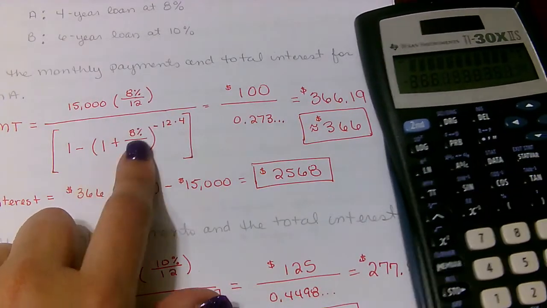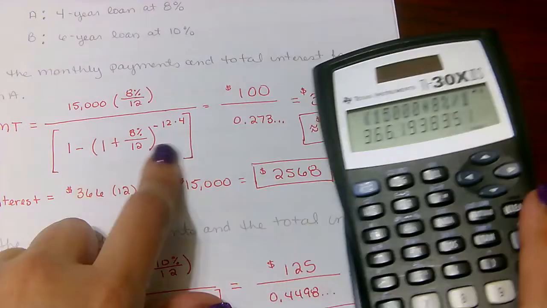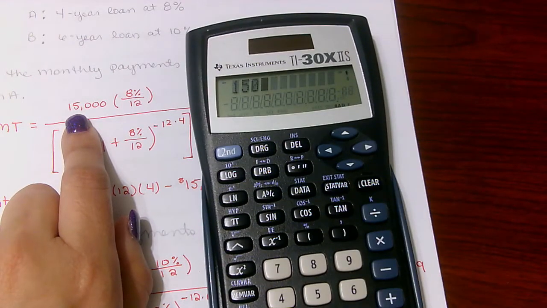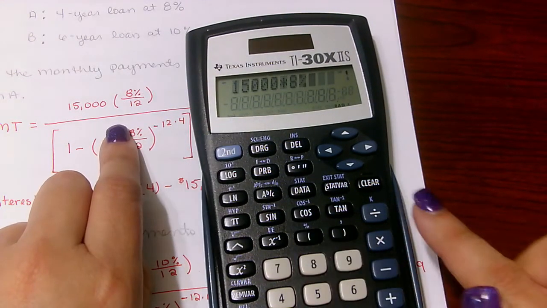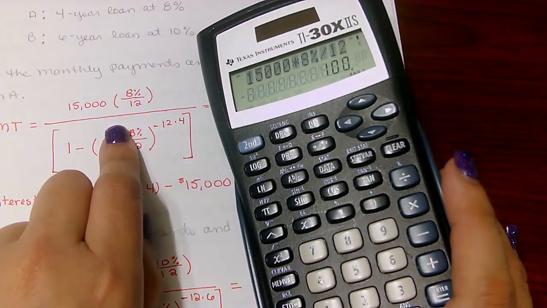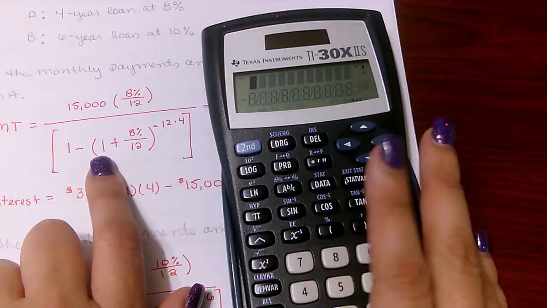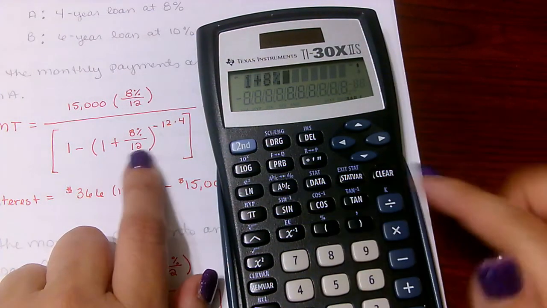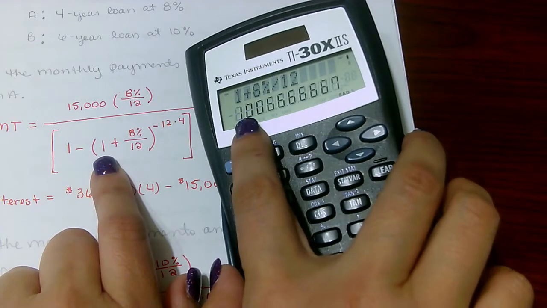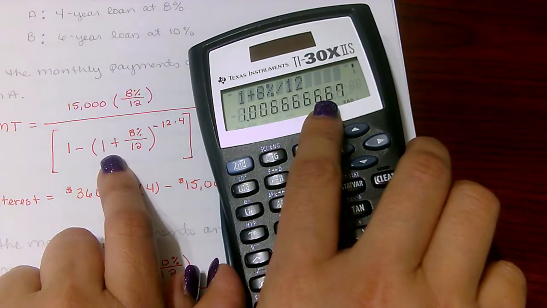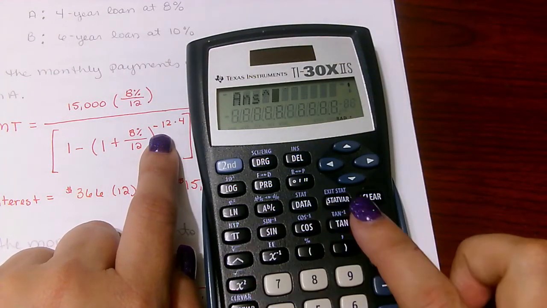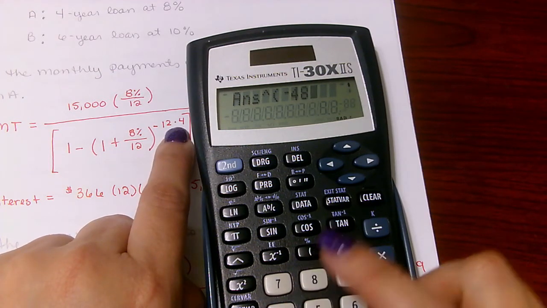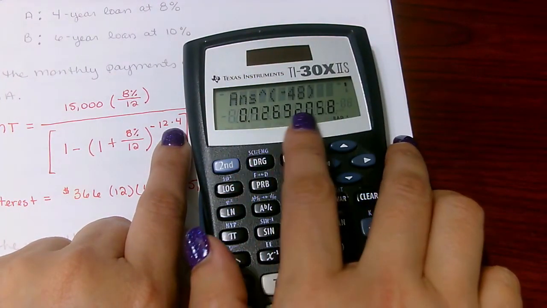If you want to do this by breaking it up, you can do that as well. Just make sure to keep the numbers exactly as you see it here. I'm going to go ahead and show you that way as well. 15,000 times 8% divided by 12. Here you can see we have a value in the numerator of 100. For the denominator, I'm going to start with this value here first. I'm going to say 1 plus 8% divided by 12. When I press enter, this number here is everything inside the parentheses. Remember, you have to raise that to a negative 48. I did 48 because 12 times 4 is 48. When I press enter, I get this value here.